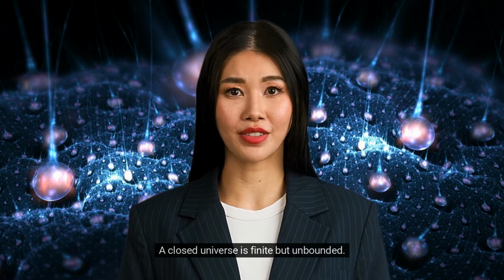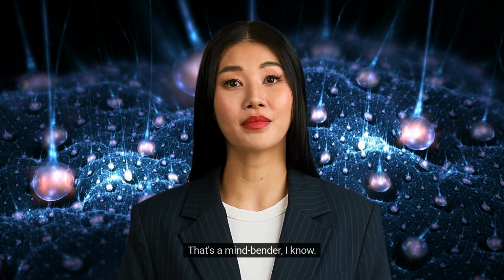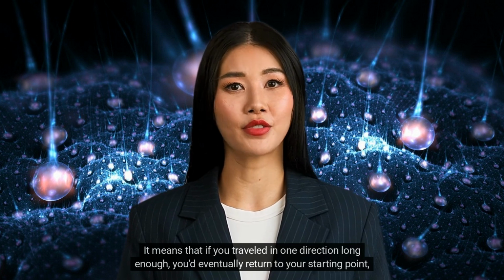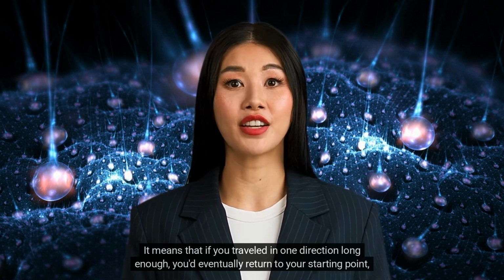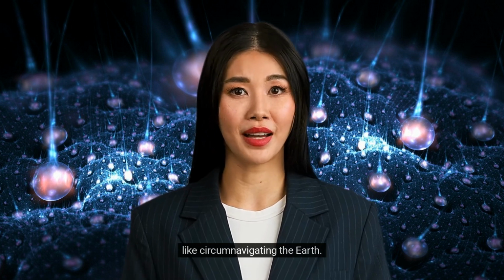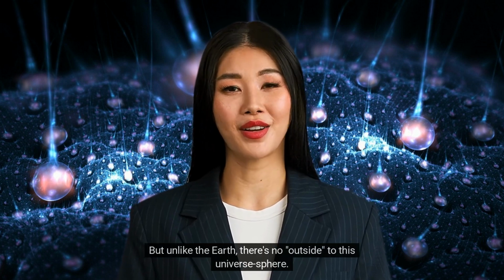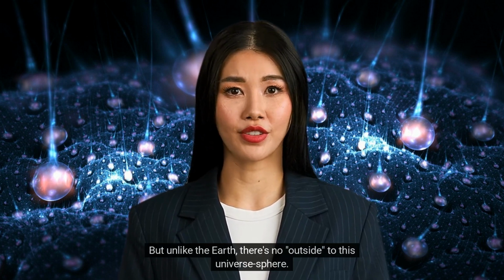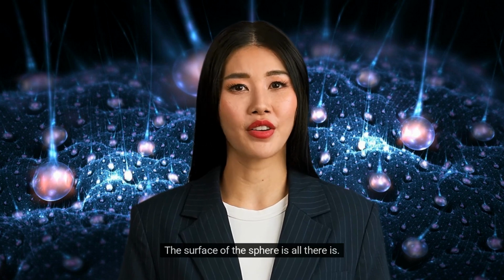A closed universe is finite but unbounded. That's a mind-bender, I know. It means that if you traveled in one direction long enough, you'd eventually return to your starting point, like circumnavigating the Earth. But unlike the Earth, there's no outside to this universe sphere. The surface of the sphere is all there is.